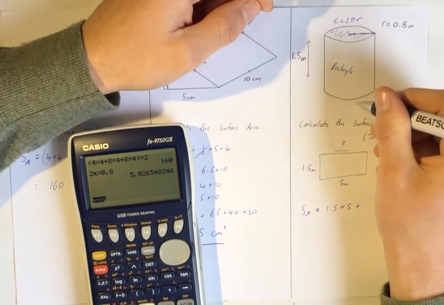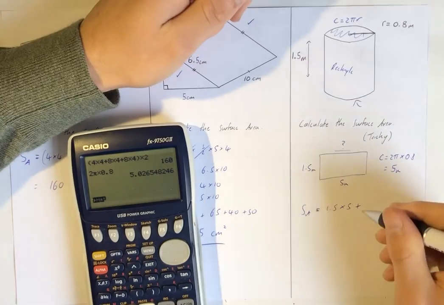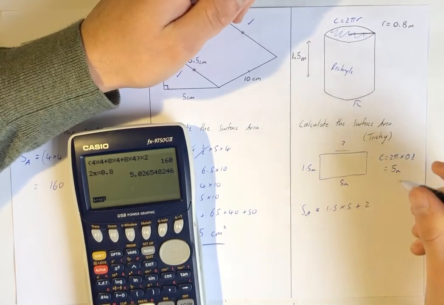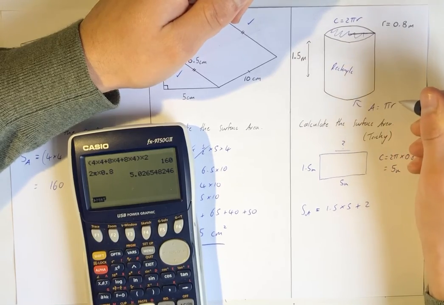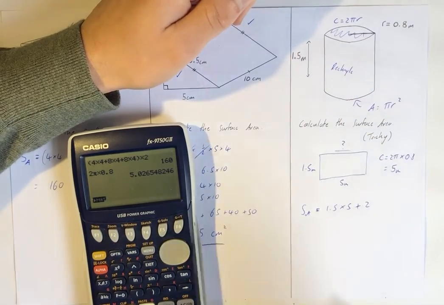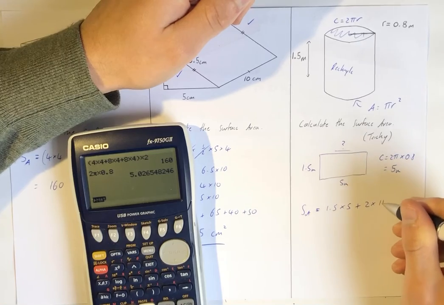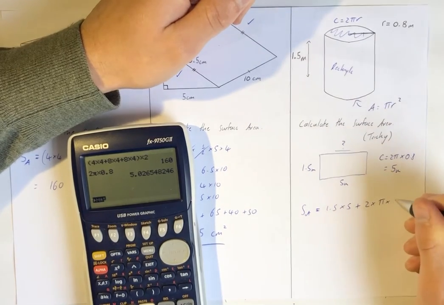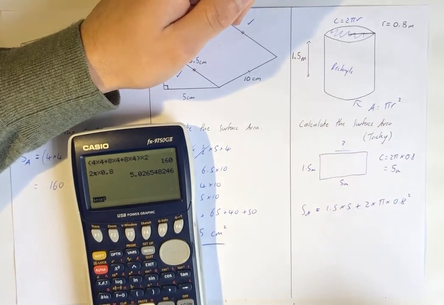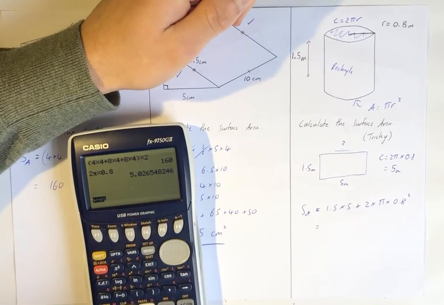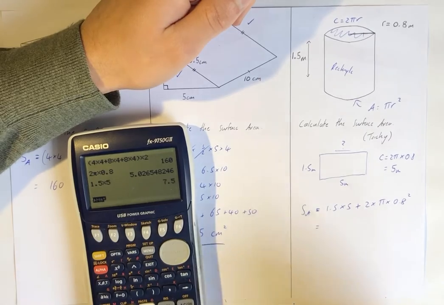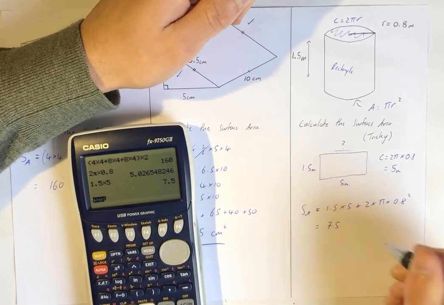don't I? I've got this one and I've got the one on the bottom. So I've got plus 2 lots of the area of a circle. Well, that's pi r squared. So 2 lots of pi times the radius squared. So there's my rectangular face, my curved surface, 1.5 times 5. That's 7.5.